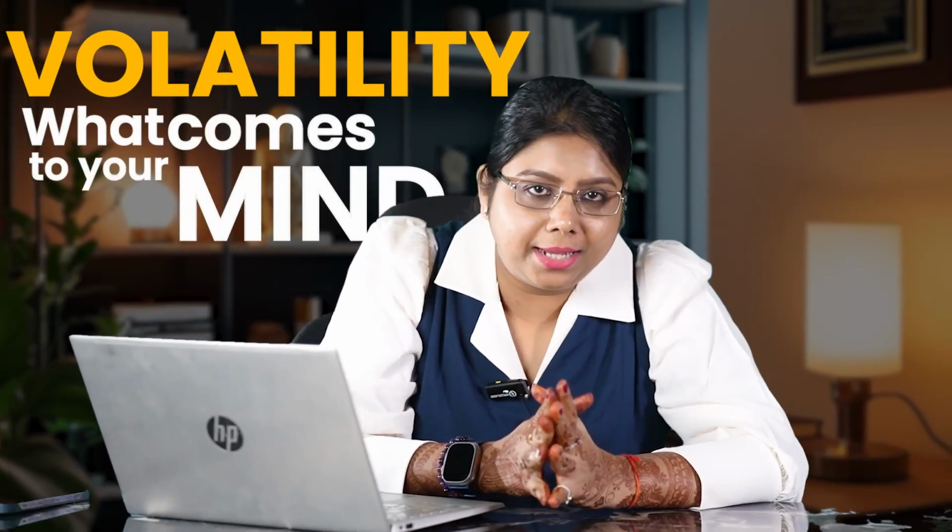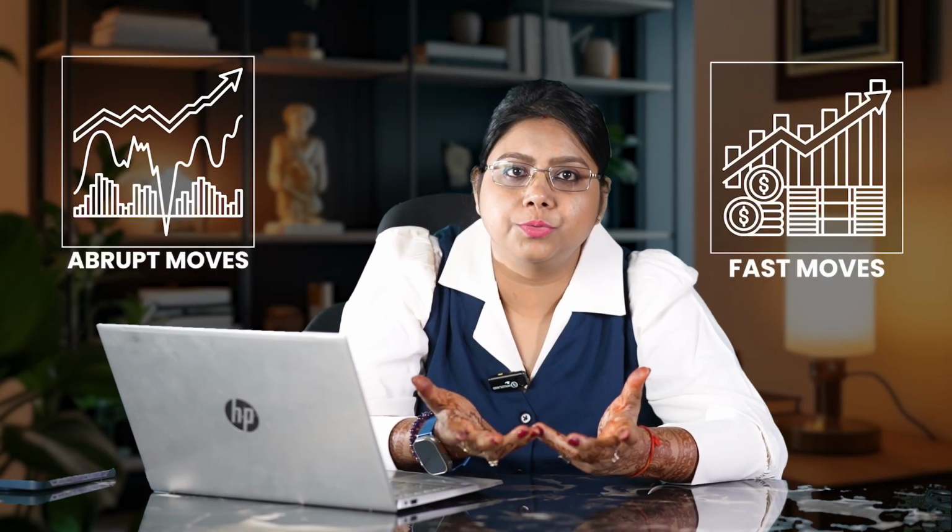When you listen to this word volatility, what comes to your mind? It's not rocket science. It's very easy. Volatility, as you find it in the dictionary, is simple. You will find abrupt moves. You will find fast moves in any direction. Technically speaking, it's just the standard deviation of average price movement: how much price can deviate from its average price.